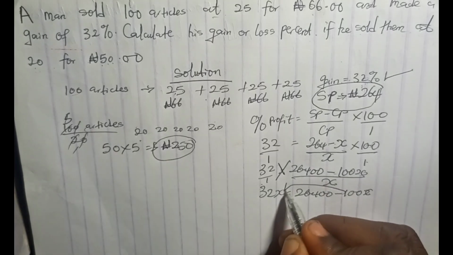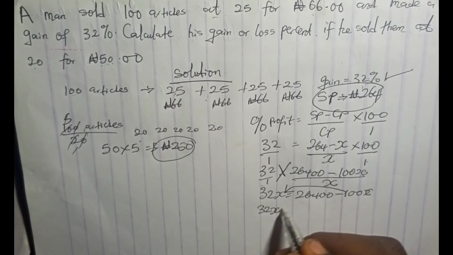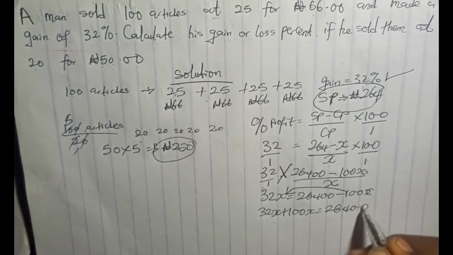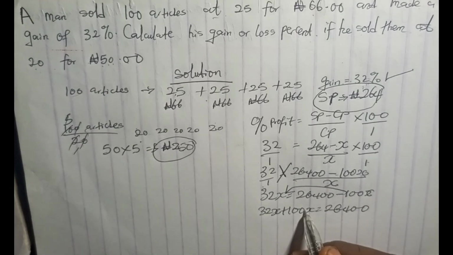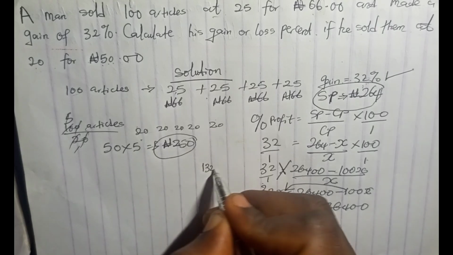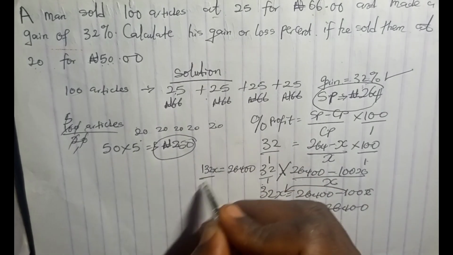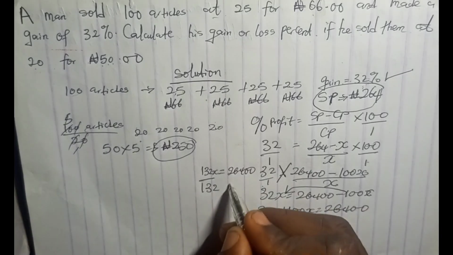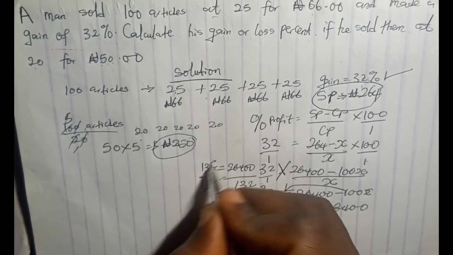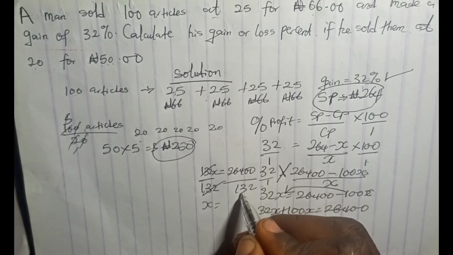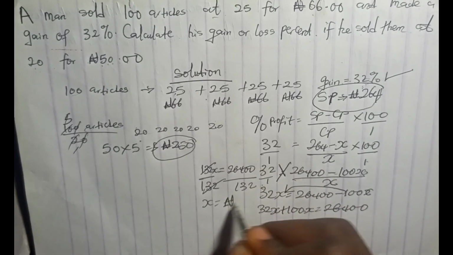So in this case, we collect like terms. This comes over. So I have 32x plus 100x equals 26,400. Does it make sense? So this plus this is actually 132x equals 26,400. So we have to divide both sides by the coefficient of x, 132 over 132. Cancel, cancel. So x equals 26,400 divided by 132.